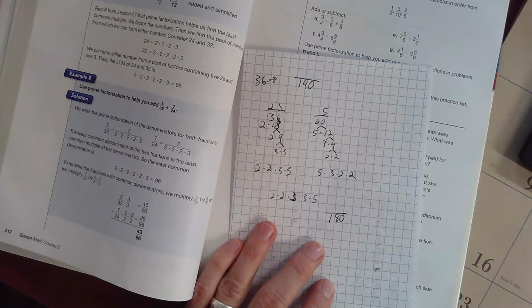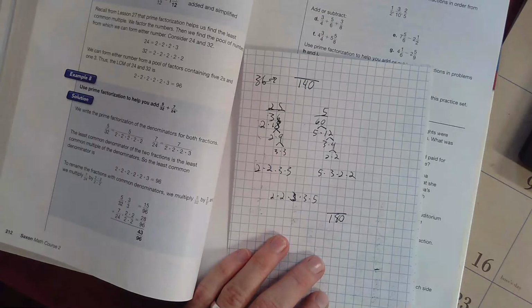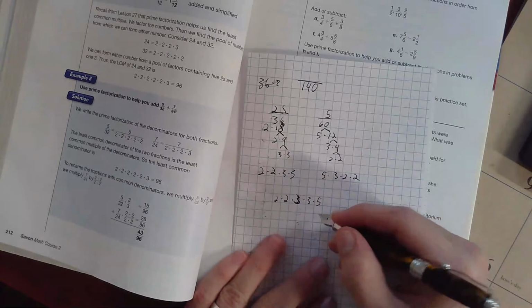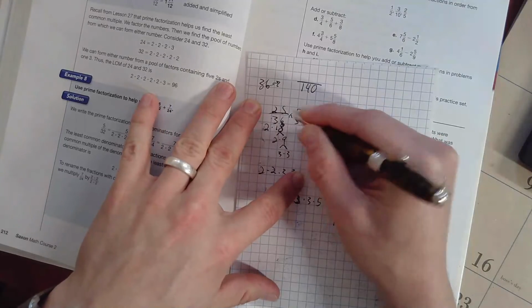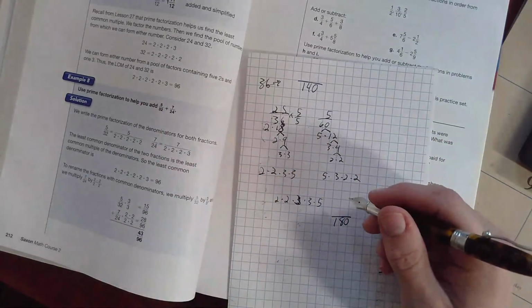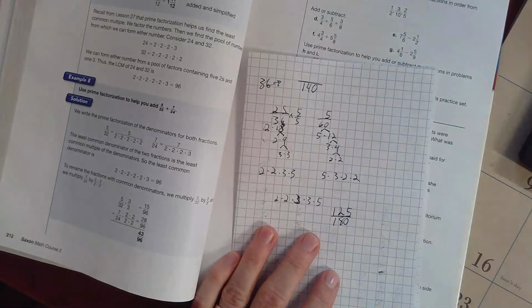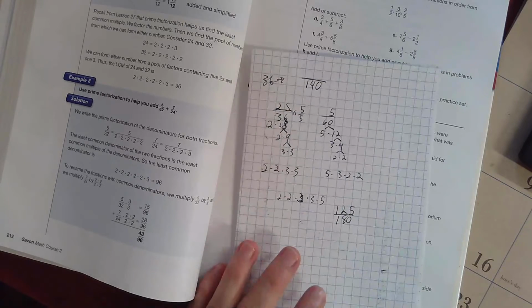Okay, and then 36 goes into 180 five times, so I do 25, so I'm multiplying it by 5 over 5. 25 times 5 is 125. 60 goes into 180, what, 3 times? 3 times.